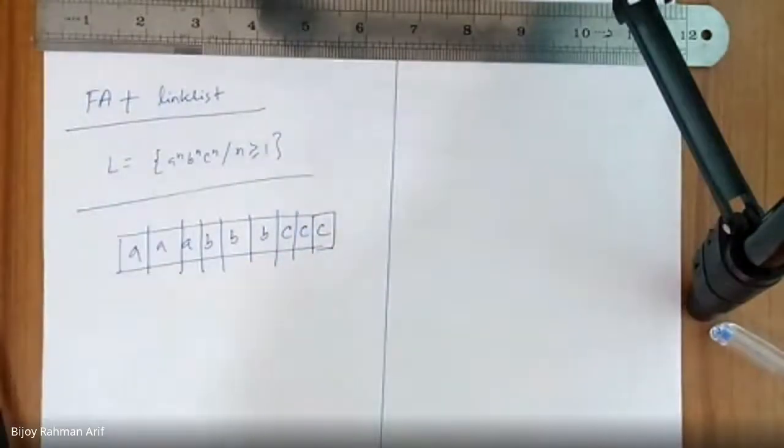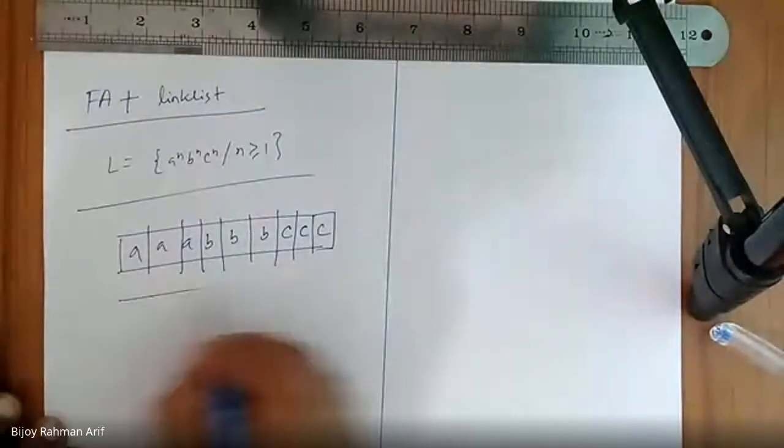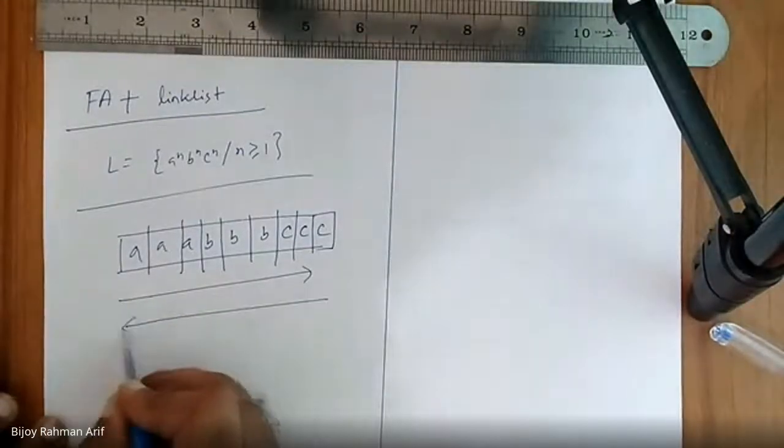How can I do that? Any idea? Now we are taking linked list. We can move from here to here. We can also move from here to here.